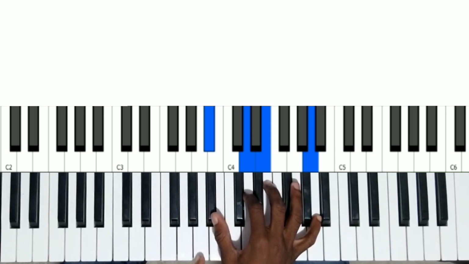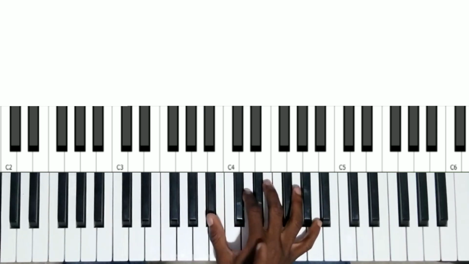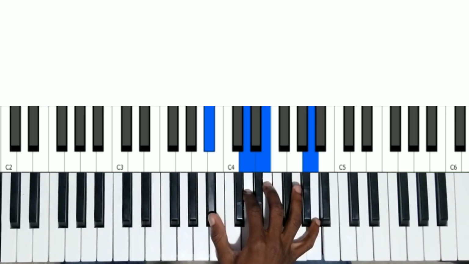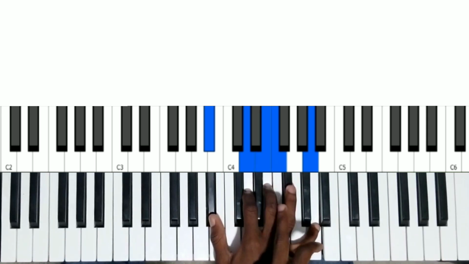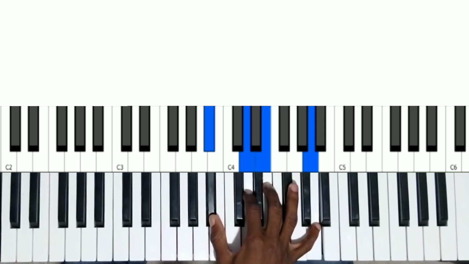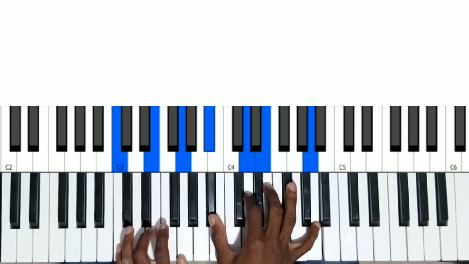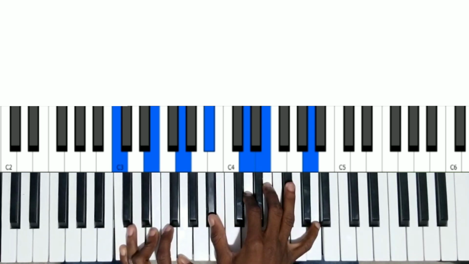This is a major 7 flat 5 chord. It's like playing a major 7 chord. We're just going to use the flat 5 instead of the 5. Okay? This is a major 7 flat 5 chord, and then we just combine it with the C major chord.